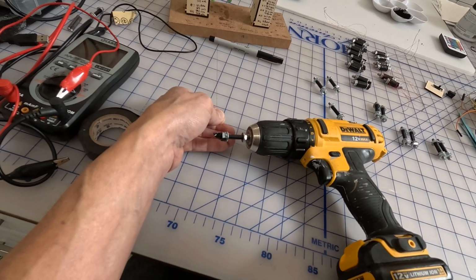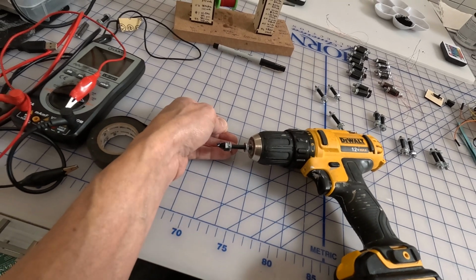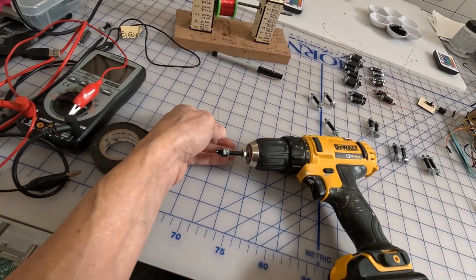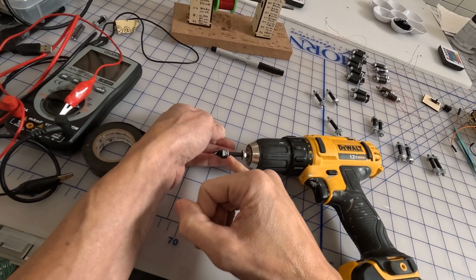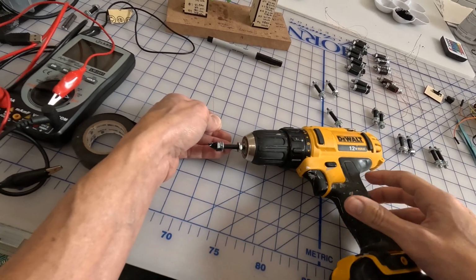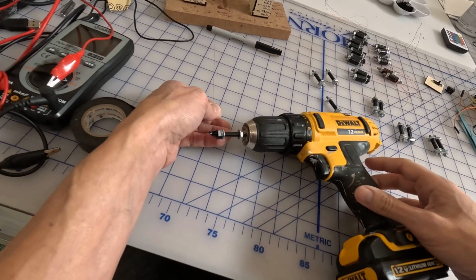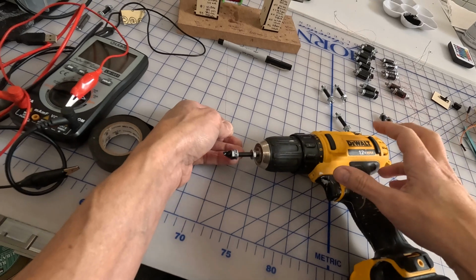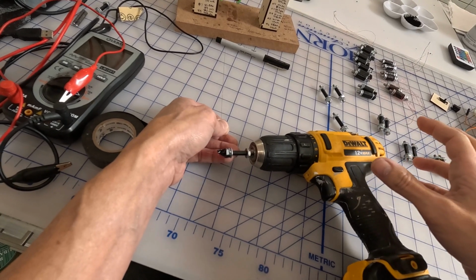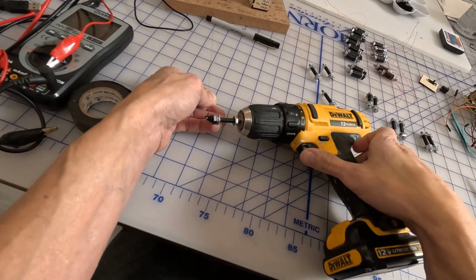I have nothing to count how many turns I'm doing, so I'm just doing layers across, and I'm trying to get these layers as tight as I can so that they're all as consistent as possible going this method. It wasn't too bad, honestly, but it did take a bit of time overall to do all of these.